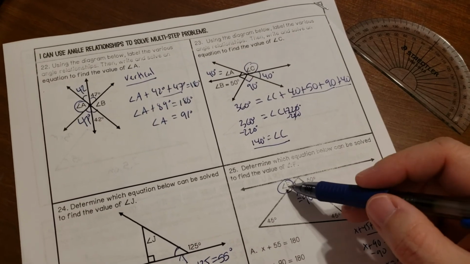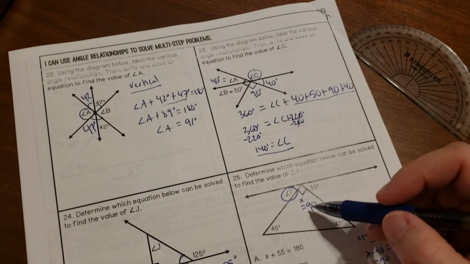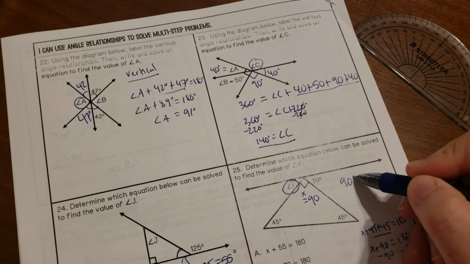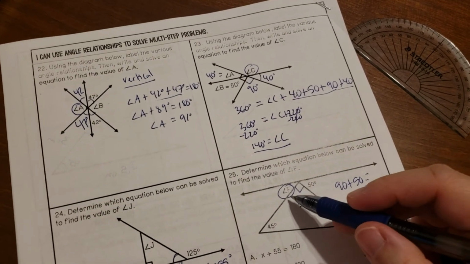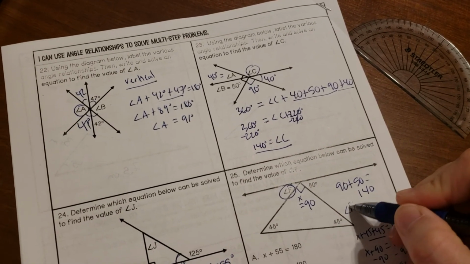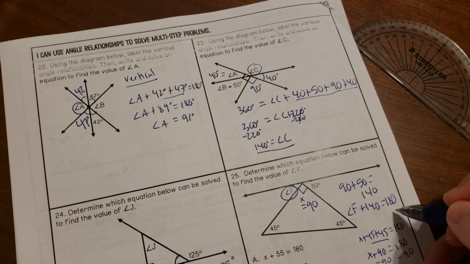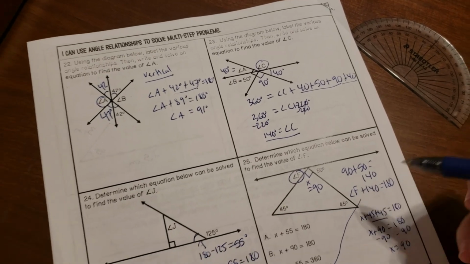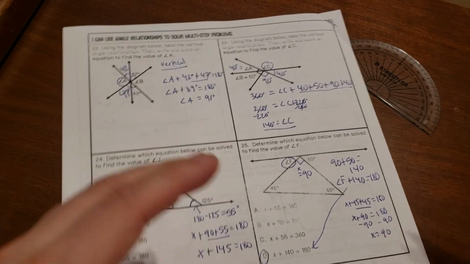And then I notice that F, this guy and 50 all together make a straight line. So 90 and 50 is 140. So to find angle F, whatever angle F is, plus 140 equals 180. And the closest thing we got is down here. They called it X. I already had used X, so I just didn't write it up there. And that's that.